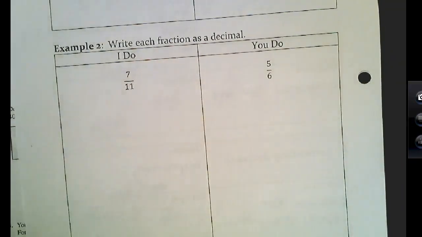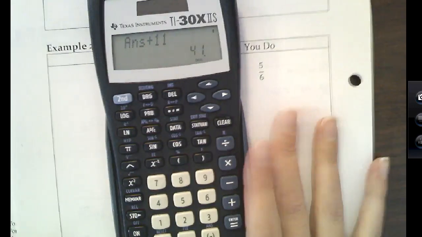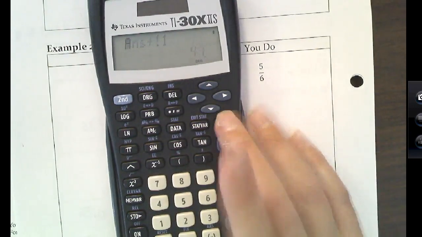We have to write each decimal as a fraction. I'm going to show you how to use your calculator. So everybody needs to grab a calculator.